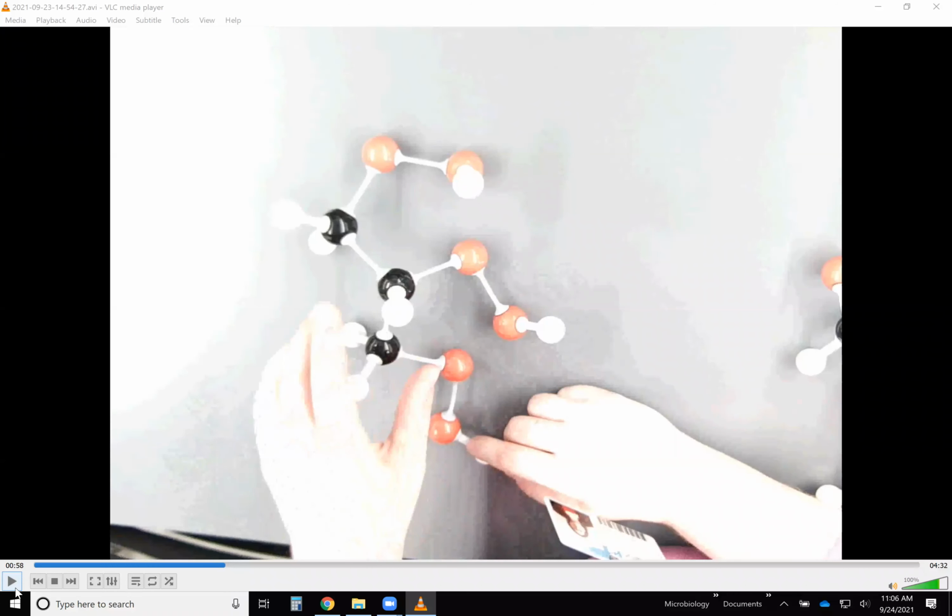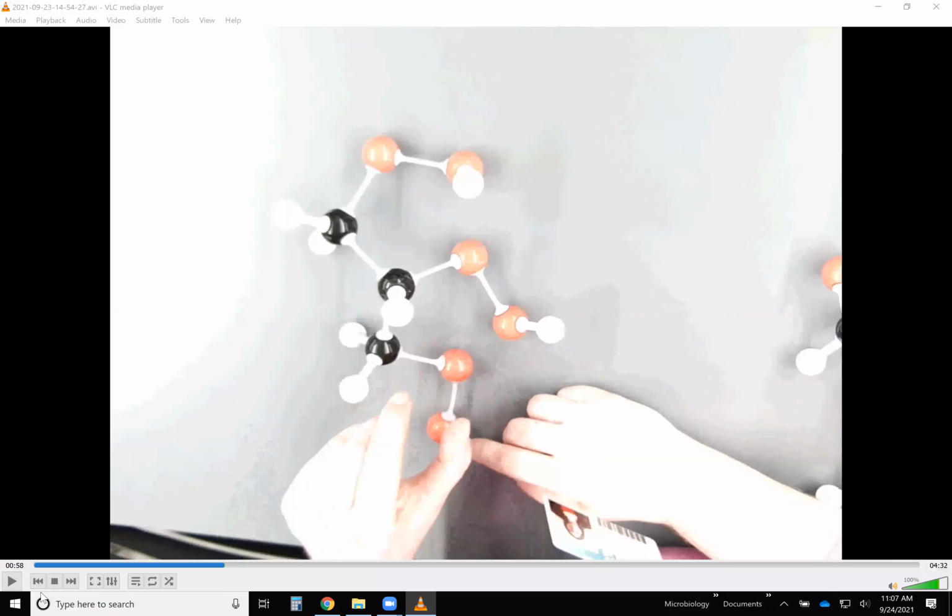So glycerol is important because it is the backbone for bonding together 3 fatty acid monomers into a fat or a triglyceride polymer. So I'll put that aside.